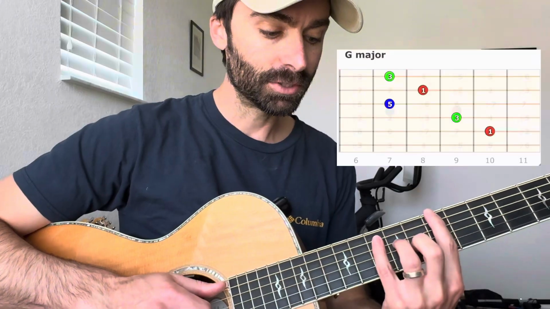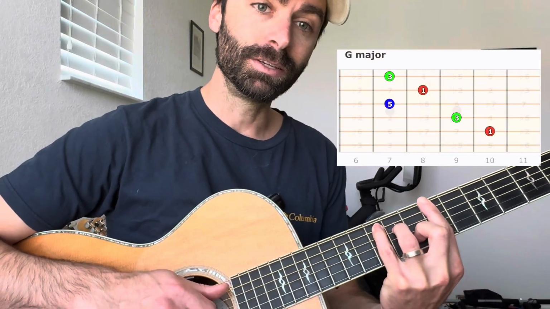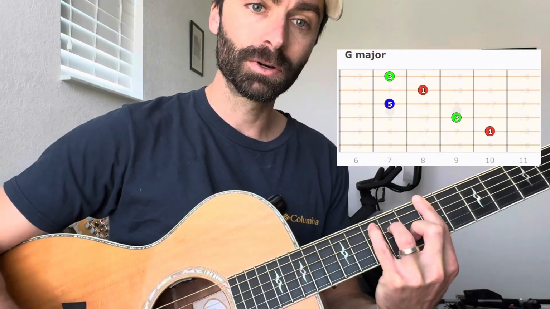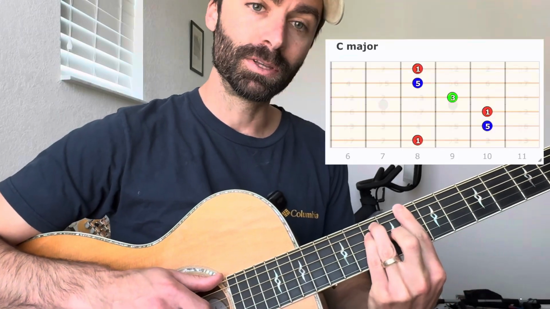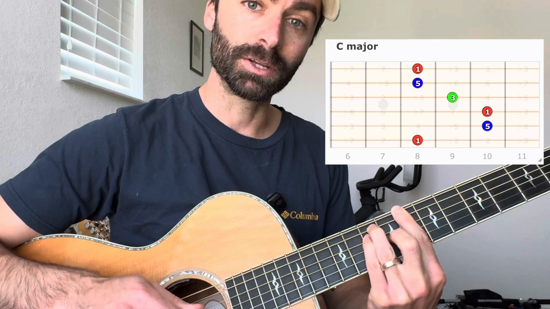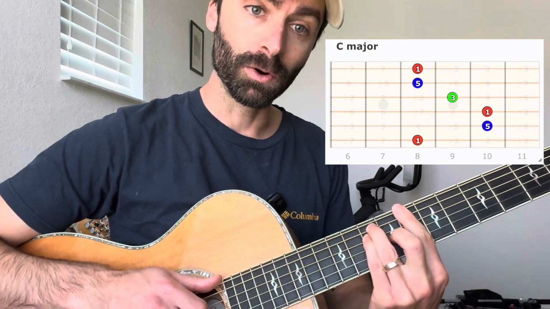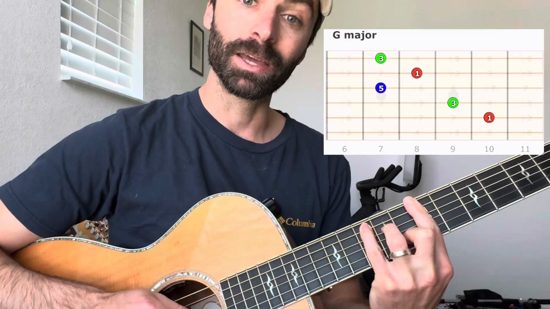So we're going to be looking at the C-shaped G major chord and how we can use the C major or 4 chord really close by, right in the same kind of hand position.